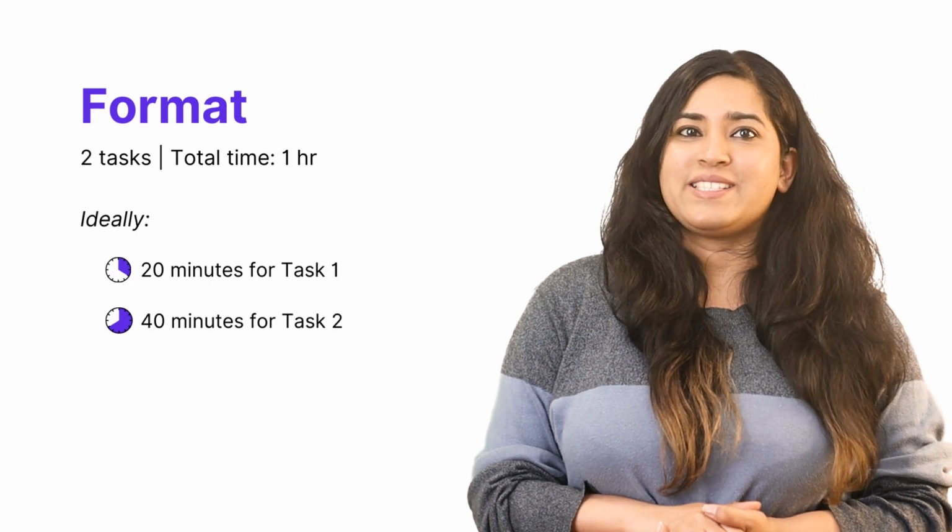Before we get into the various question types for this task, let's quickly recap how this task works. Remember that the IELTS Academic Writing section has 2 tasks, and the total amount of time that you have to complete both these tasks is 1 hour. Ideally, you should spend 20 minutes for task 1 and for task 2, 40 minutes. As for the assessment criteria, you will be marked on the same aspects as task 1. The only difference is that instead of being assessed on task achievement, it will be called task response. If you need to remind yourself about the assessment criteria, you can have a look at lesson 4.1 from the previous section. Now, on to our lesson.